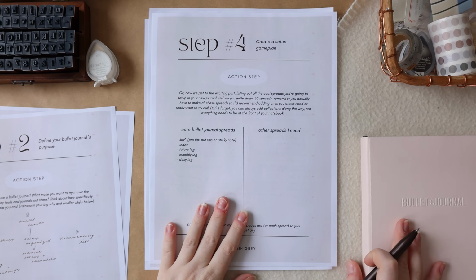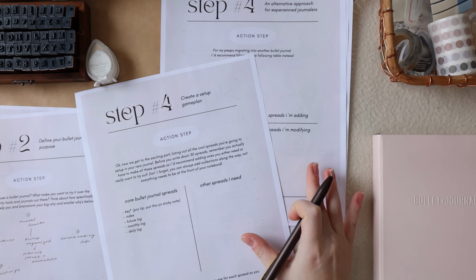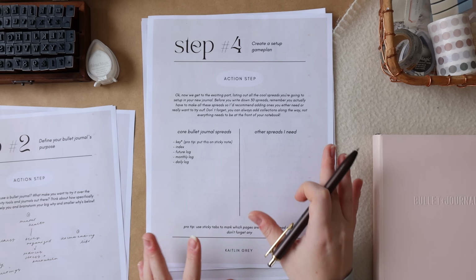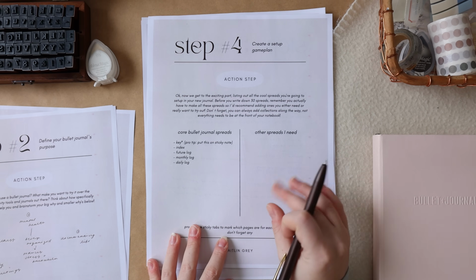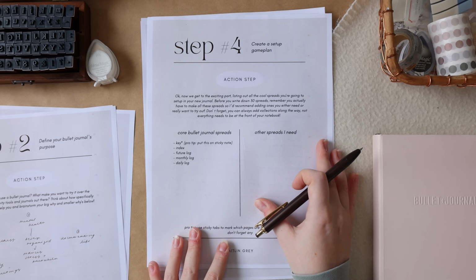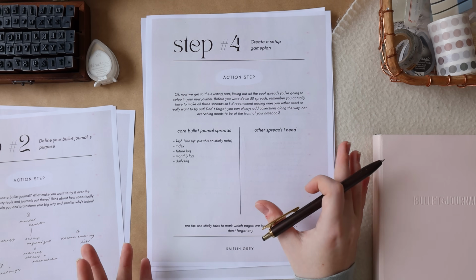So I decided to create 2 different ways to plan out your spreads. And this is because I've done it 2 different ways, and it honestly just depends on the stage of my life and the level of patience I have and the amount of time I have during the process. But regardless of the approach I use, the next thing I do when going about my migration process is creating a setup game plan, and more specifically coming up with the spreads that I want to make in my journal.